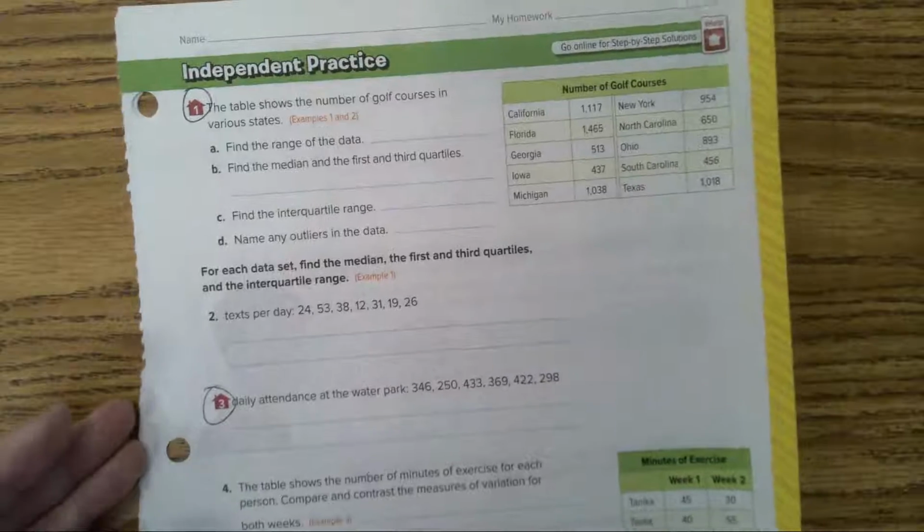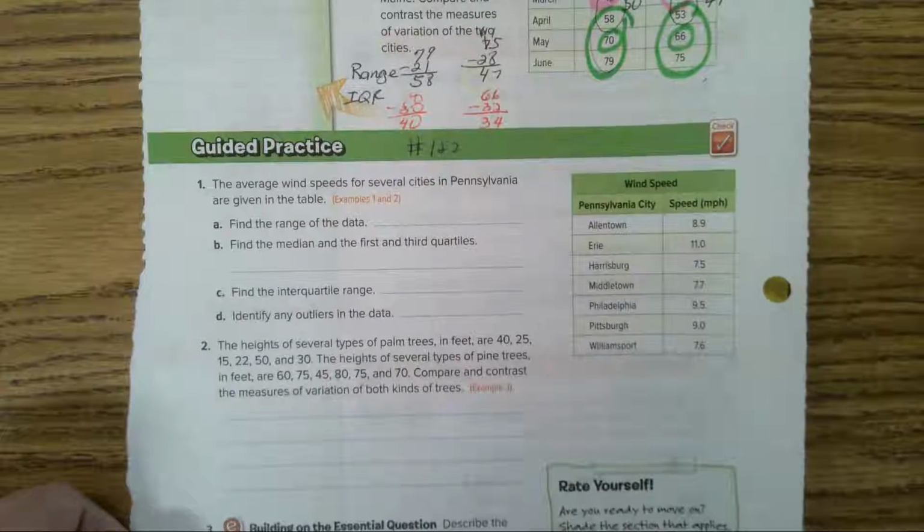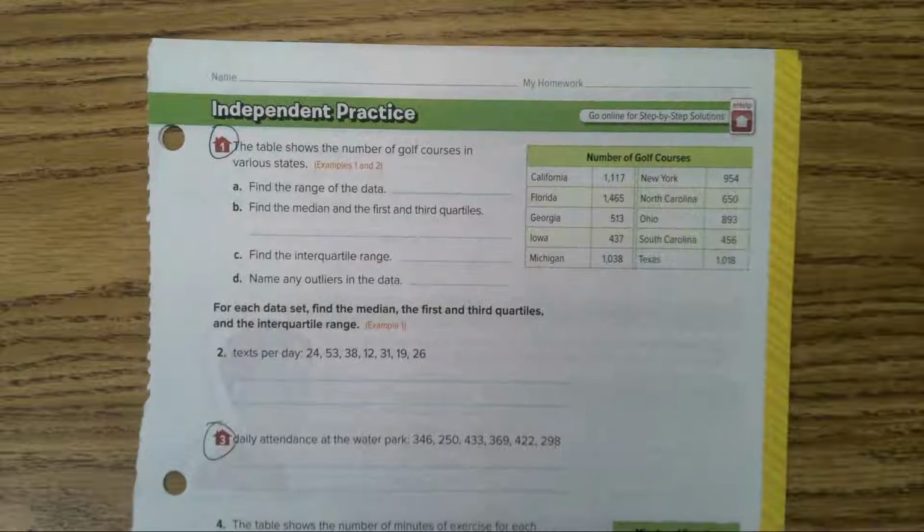Any questions on this? If there is time, you can do a couple more, but that's the main thing I want you to do. So you do 1 and 2 on page 832. And on 833, I want you to do 1 and 3.